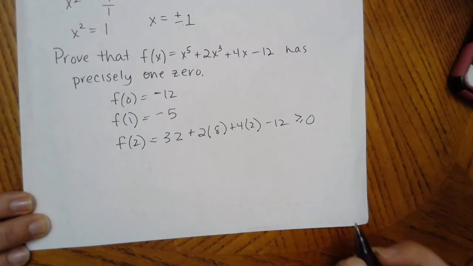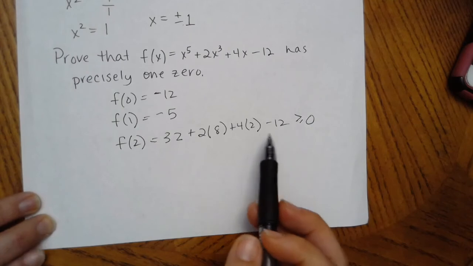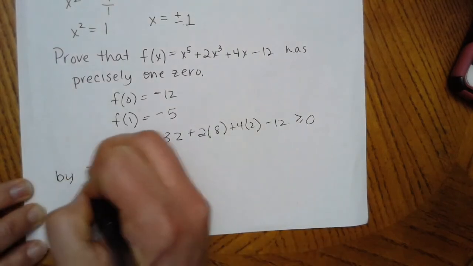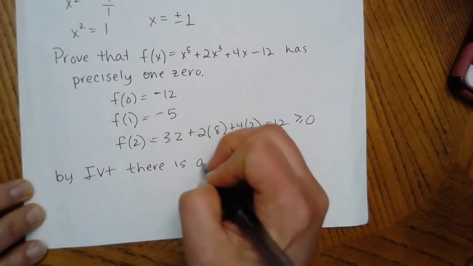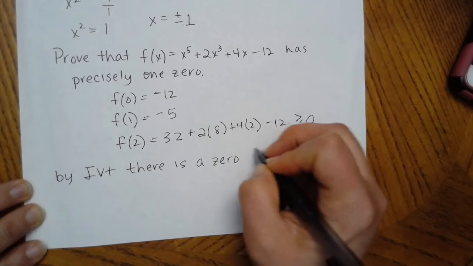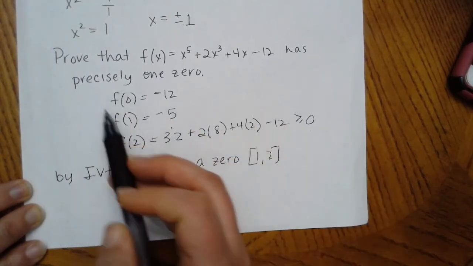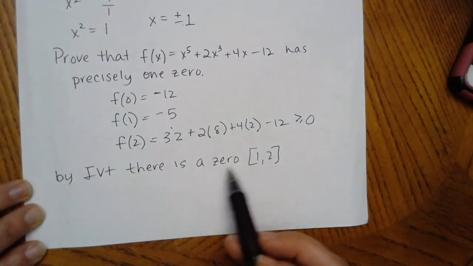So I know by IVT, the intermediate value theorem, that there is a zero in the interval from 1 to 2, right? Because it was negative here and positive. Basically, somewhere between x is 1 and x is 2, my function does in fact take on a zero, okay? So I've showed that there's 1.